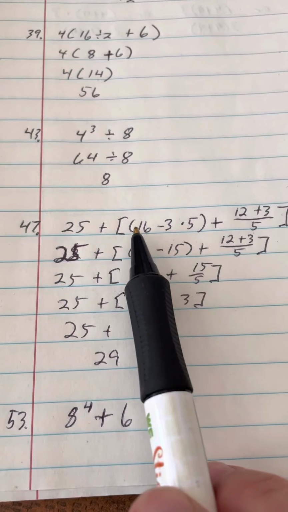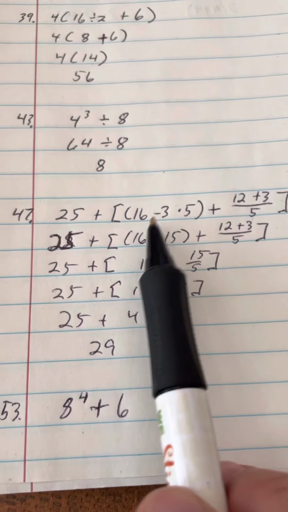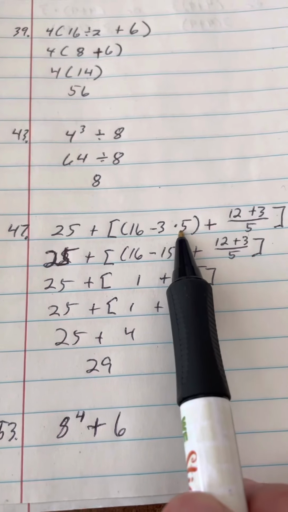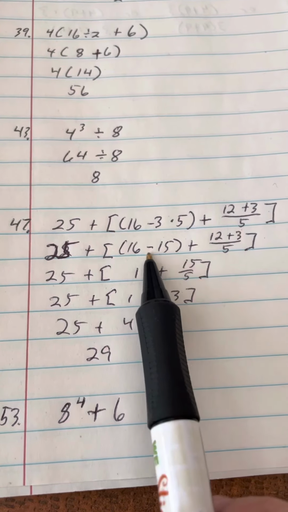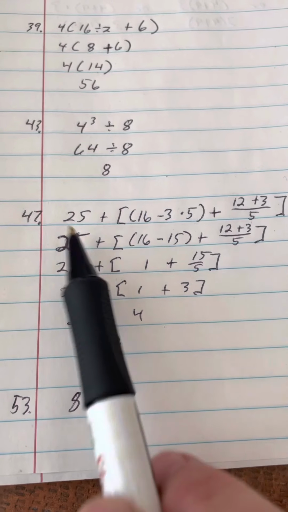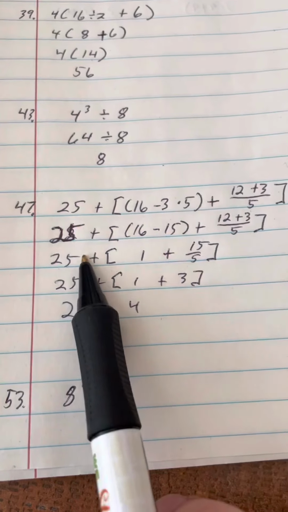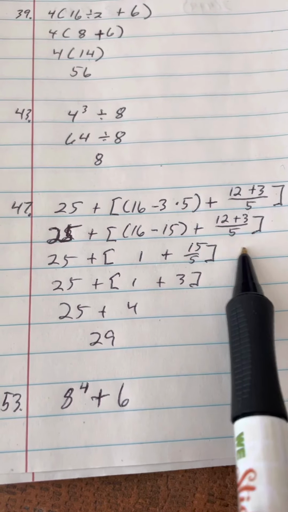Notice I work inside the parentheses. So that comes first. So I took care of this 3 times 5. That became 15. So now I have minus 15. So 16 minus 15 gives me 1. I keep bringing down what I don't use. Sorry about that ugly 25. I keep bringing down what I don't use.